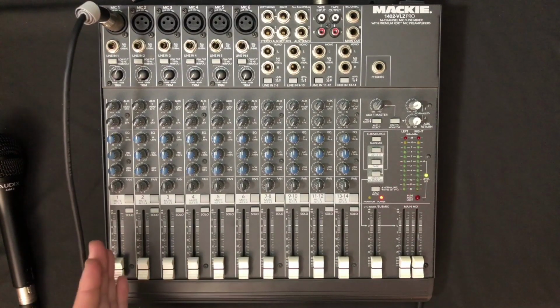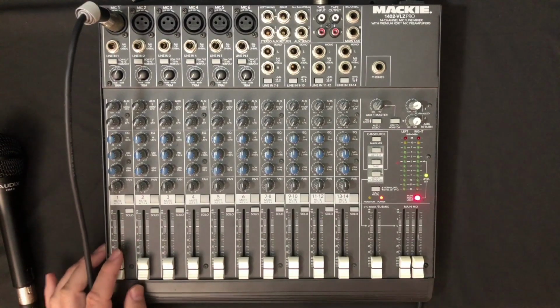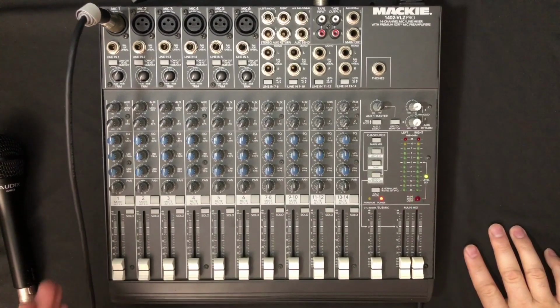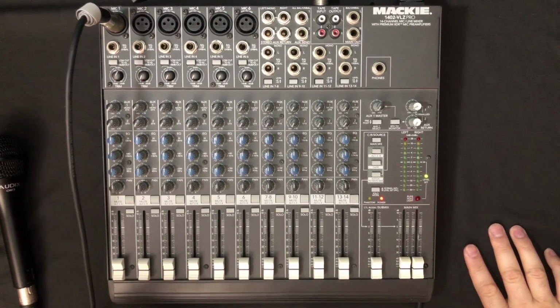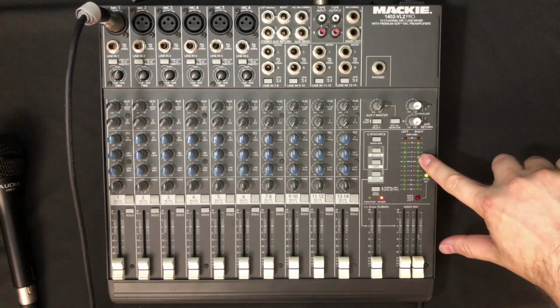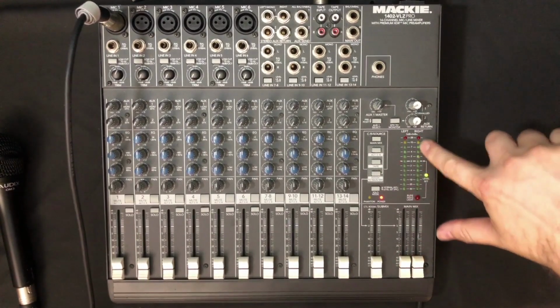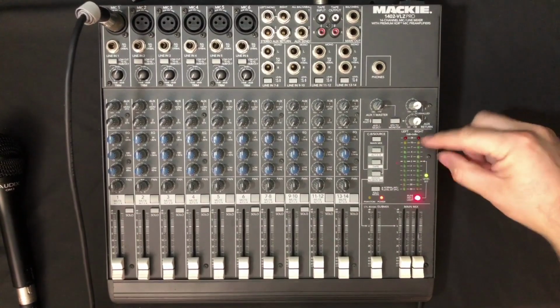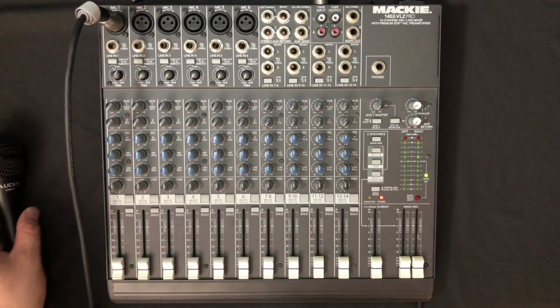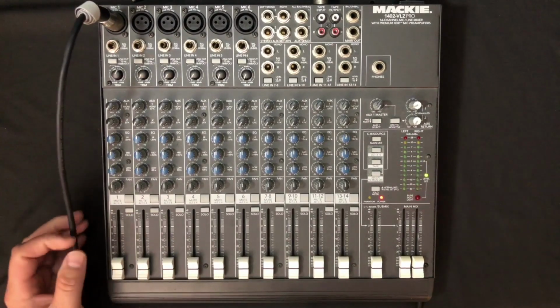You want to set everything flat, mute it, pre-fader level, have somebody perform at their performance level, and make it so that it's averaging around 12 to 16 decibels below the max, leaving 12 to 16 decibels of headroom. And then as soon as you have that in, you just want to make sure that everything's working.